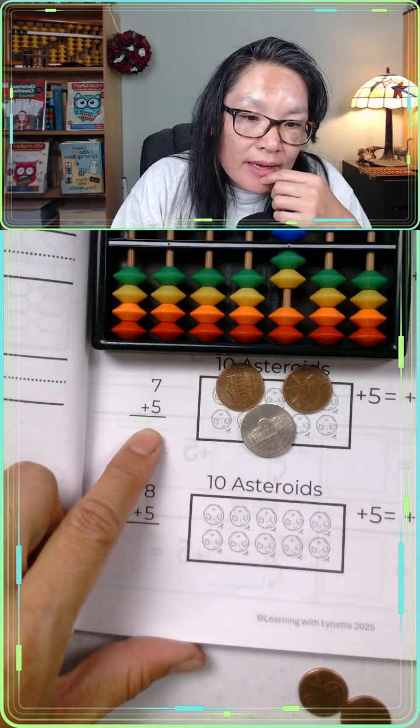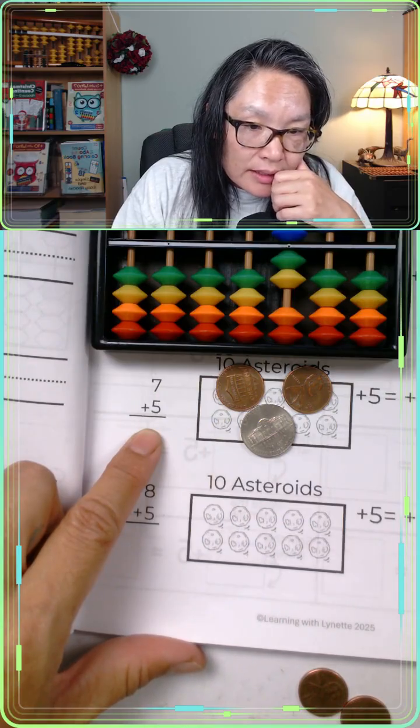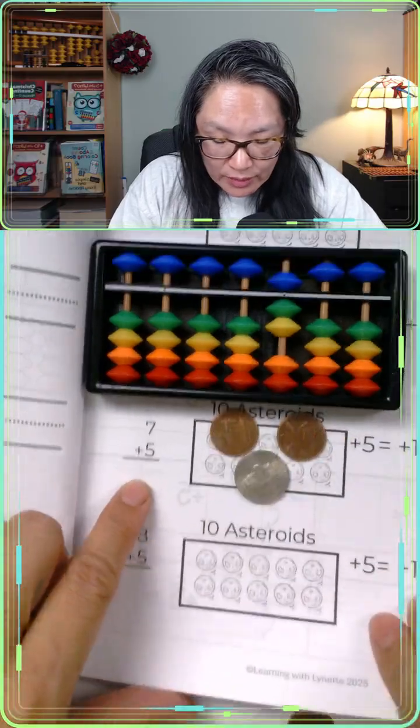Did you learn math with an abacus? When I was a kid, I had to memorize math. Yeah, good. So we do it again. We could do it again.